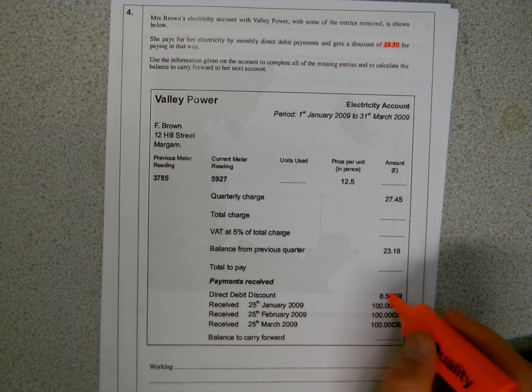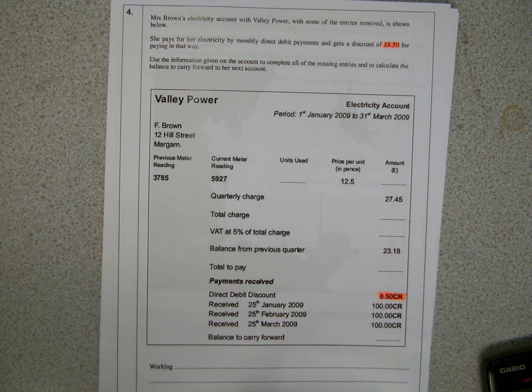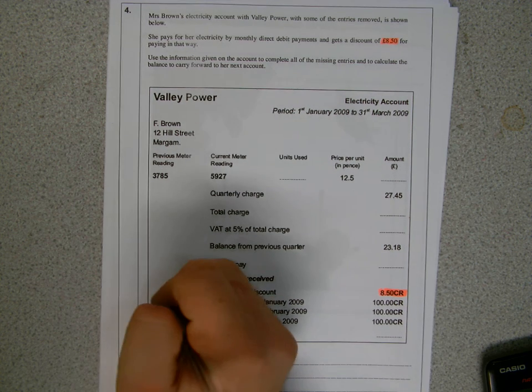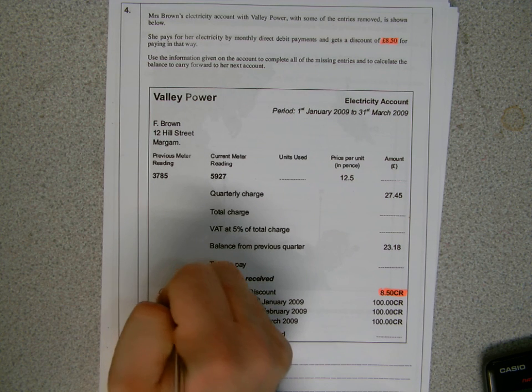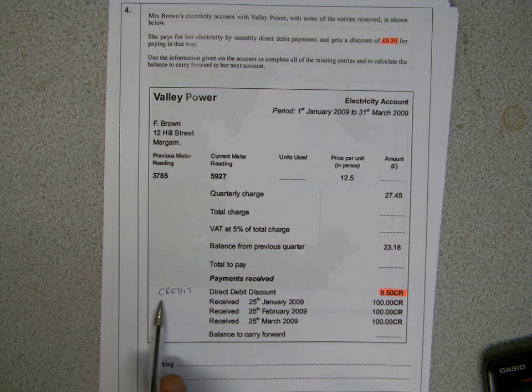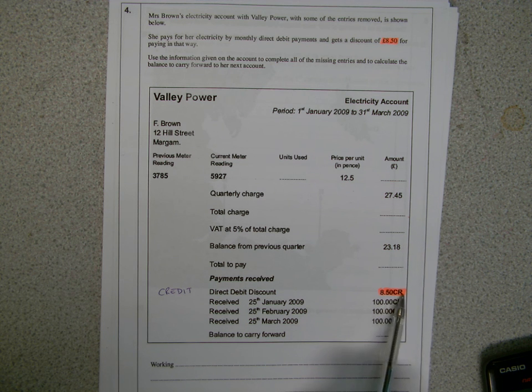It's there, isn't it? And you've got next to it CR, right? Those letters CR. Now CR simply stands for credit, okay? That's what CR stands for. And basically, it's been credited to her account, okay? So that's a good thing, in other words. So when you see CR next to an amount, it means that actually this has been added to her account.